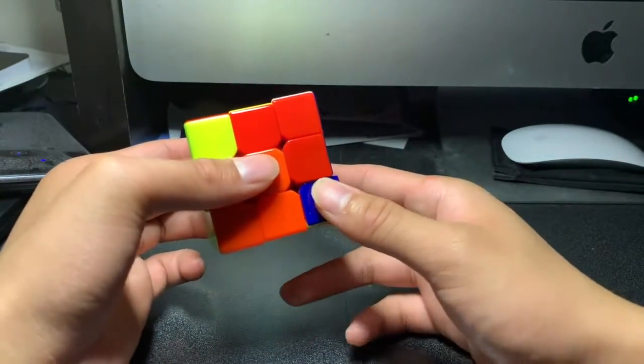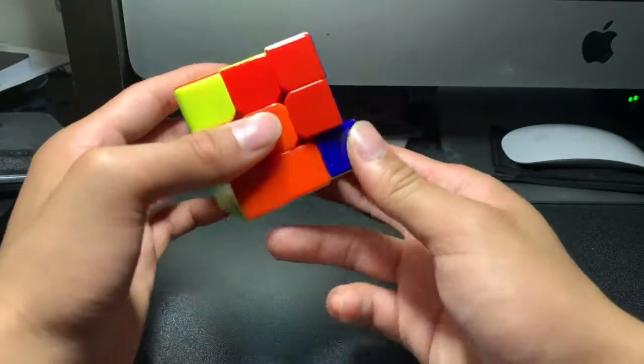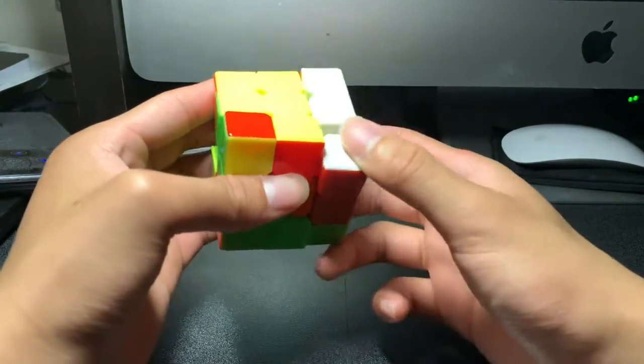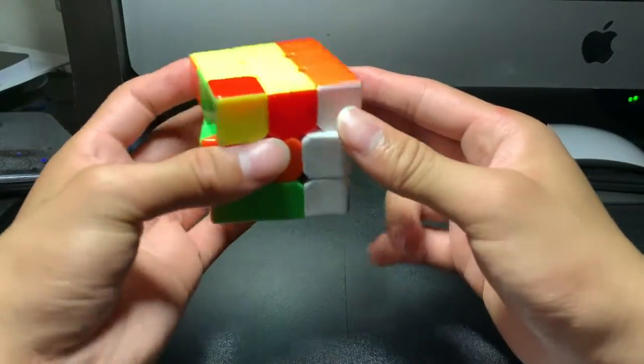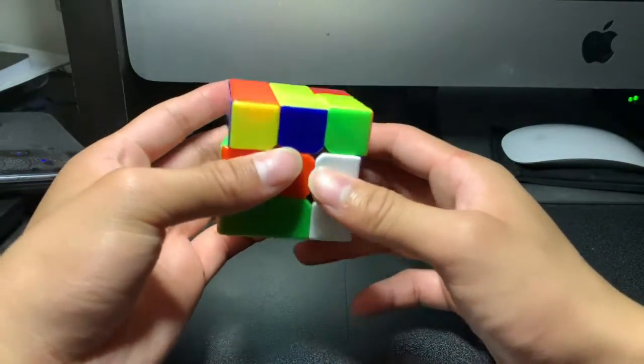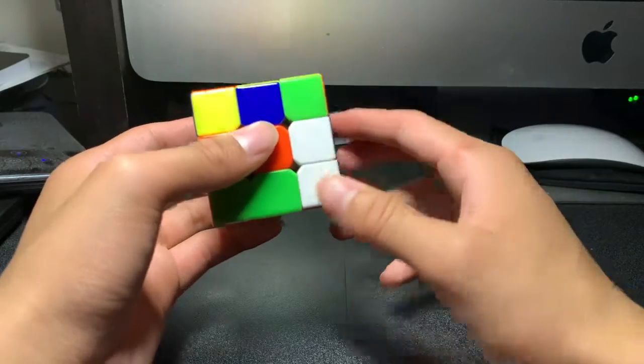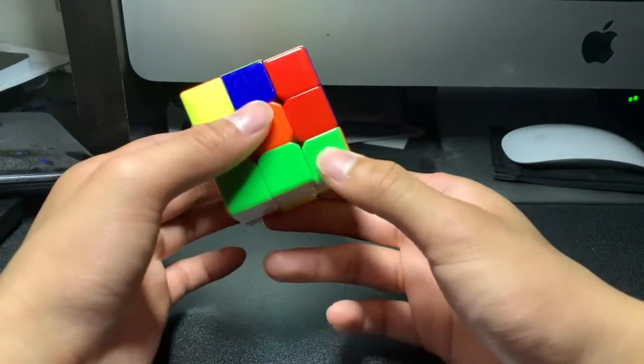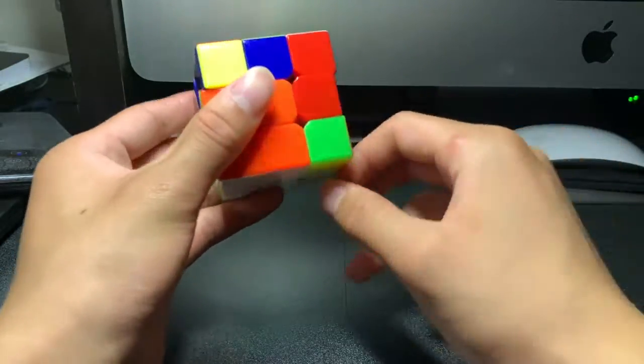We move the down face, the bottom layer, clockwise. We move the right face down, the top part counterclockwise twice, and then we move this right face up.